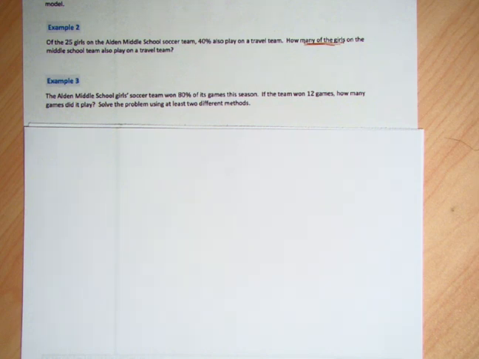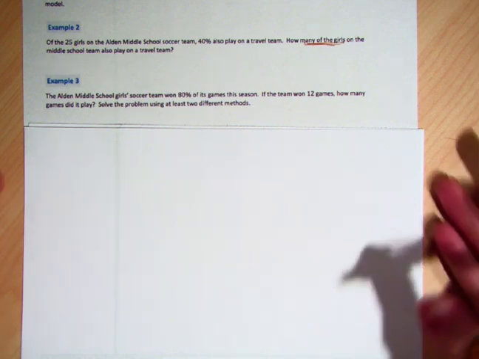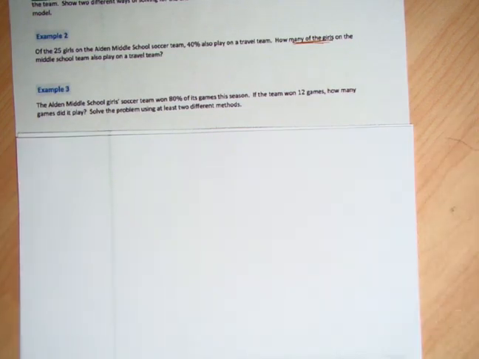Let's start with, let's do the double number line. I think that's going to be the trickiest one, and I want you to see that it will work and that it might be the way that you want to try to go. Okay, let's take a look. Double number line again.